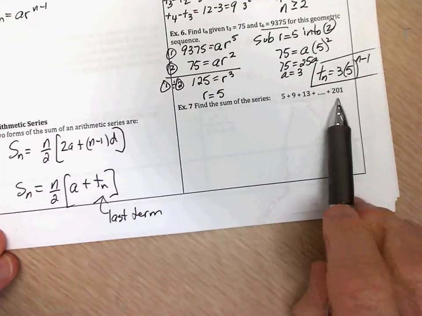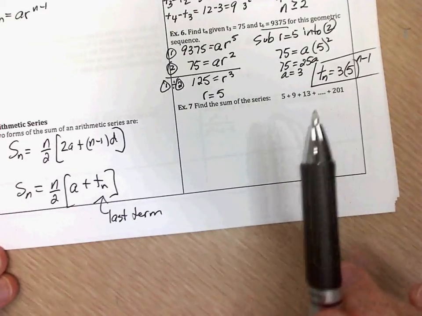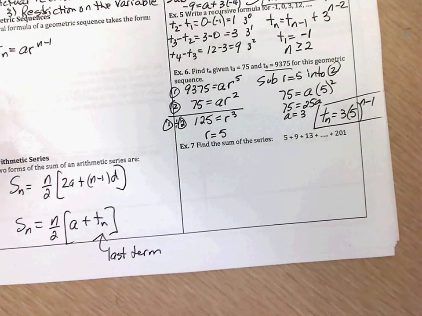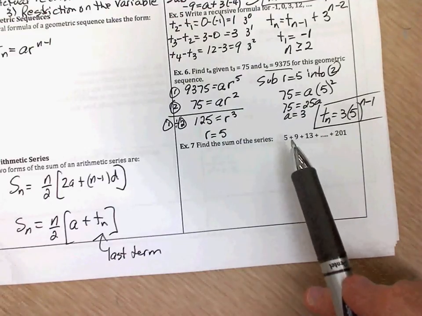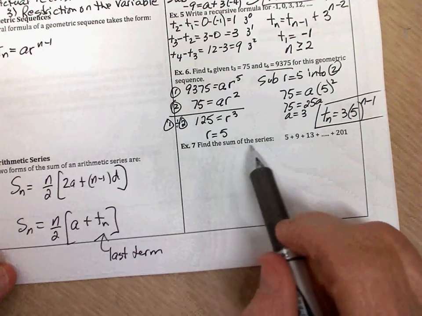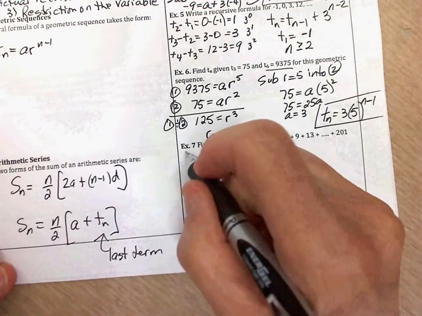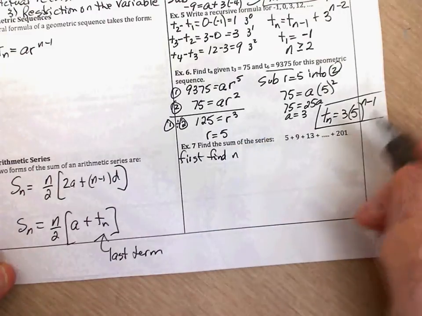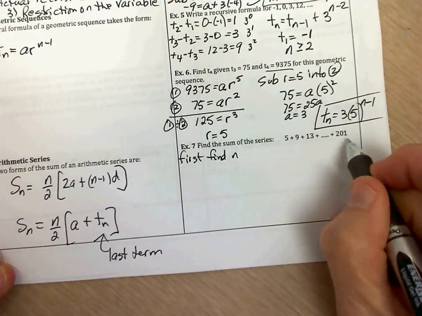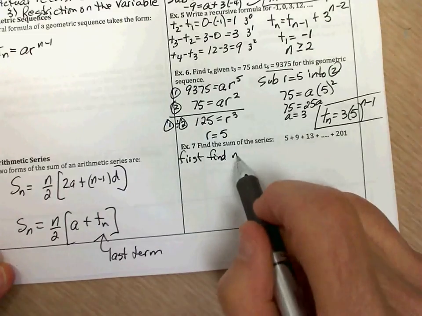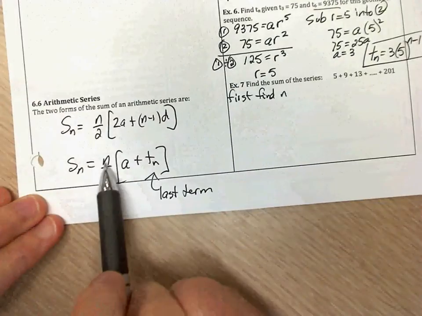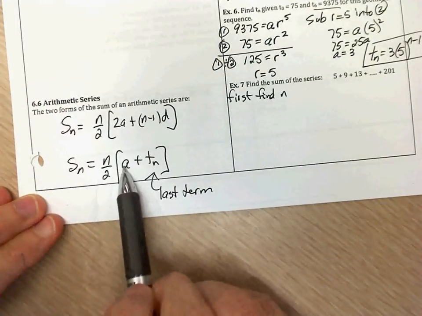Otherwise you're not going to get any marks for simply adding until you get to 201 and then counting. We want to know that you know the formulas. Find the sum of the series. Okay, first find n, the term number of 201. We want to know how many terms there are because we need to know n. We know the first term, we know the last term, we need to find n.